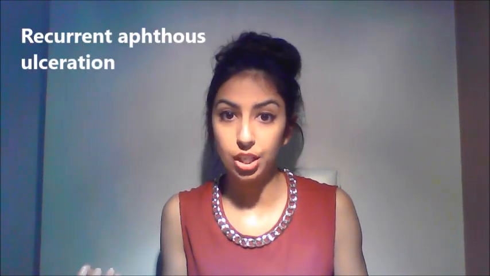So moving on to infections, so if we start with bacterial infections, if a patient has, for example, gingivitis, then metronidazole or amoxicillin for 3 days can be effective. In the case of recurrent aphthous ulceration, then doxycycline can be effective, but remember, doxycycline, don't give it to under 12-year-olds.